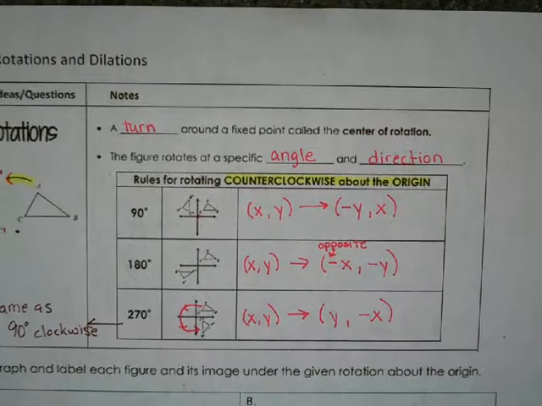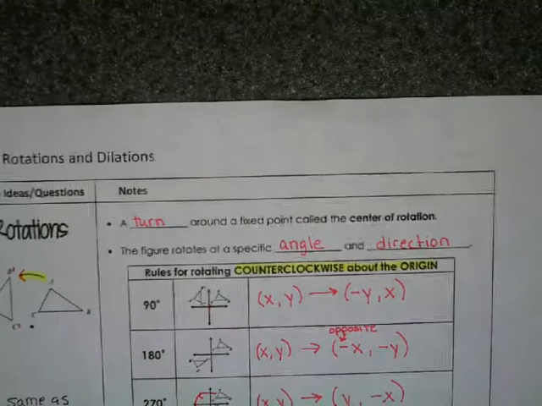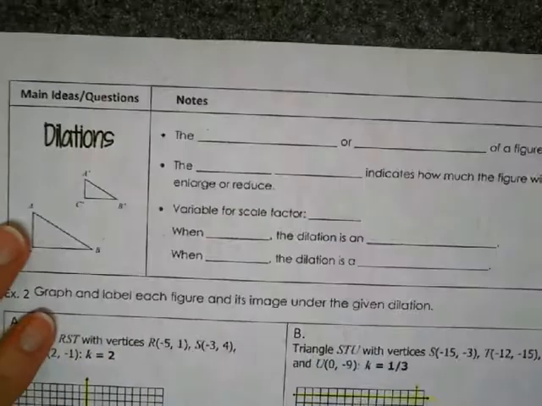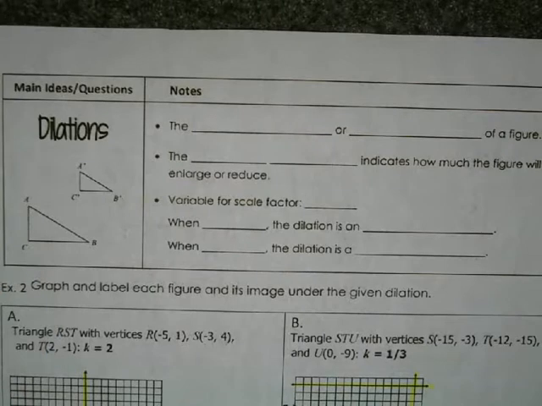Let's move on to dilation. So far, everything we've done in our problems have all been exactly the same size. We've done translations, where it's a slide. What's the other one we've done? We've done rotations. That doesn't change the size. The only thing that we're going to do that changes the size of something is called a dilation.